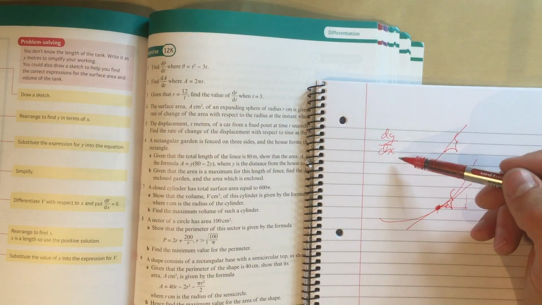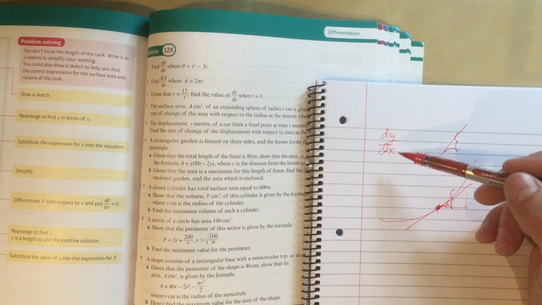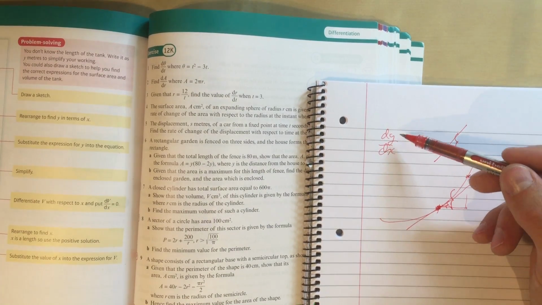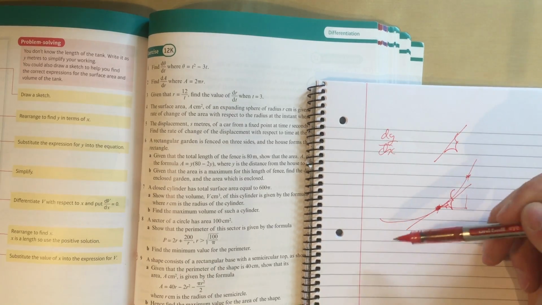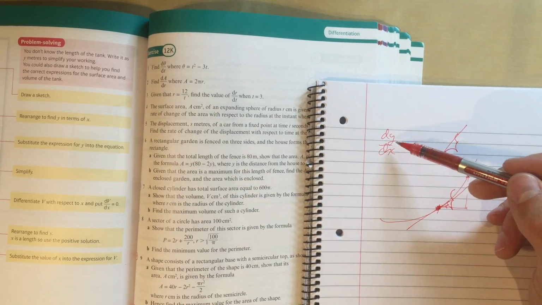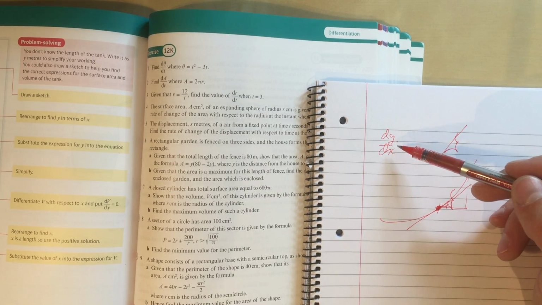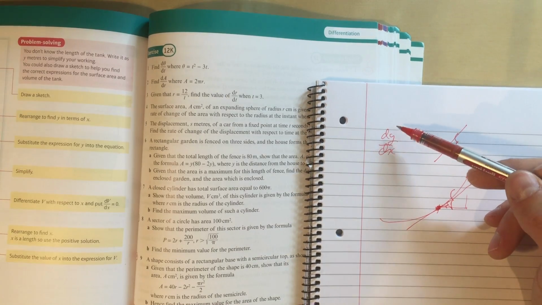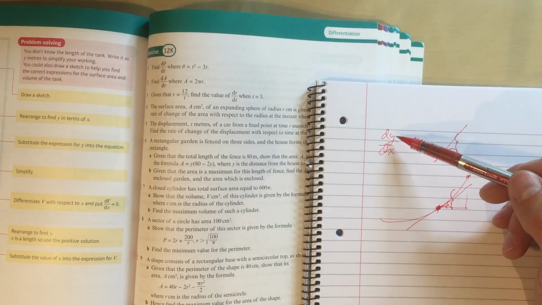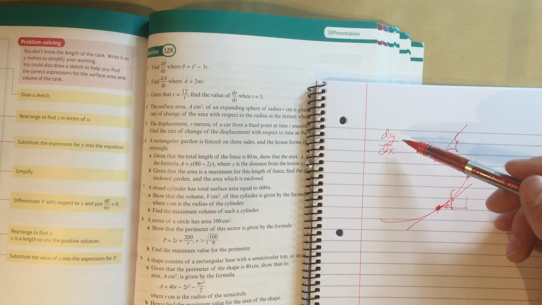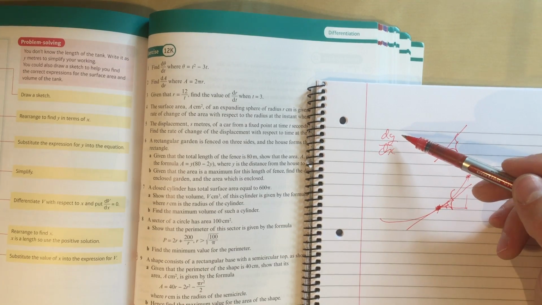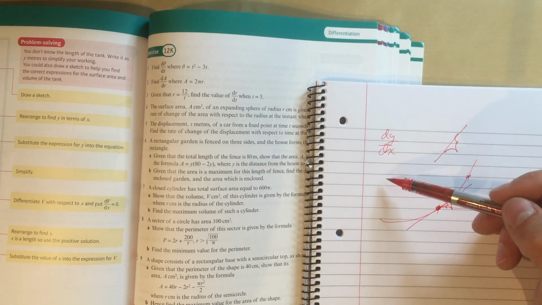So dy by dx is the rate of change of y with respect to x. If you find the rate of change of y with respect to x and it's a curve, then you can find the gradient at one particular point on the curve for one particular value of x. That means that if I make a unit change in x at that point, how would y change? That's what dy by dx would tell us.